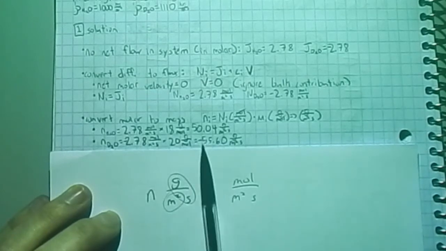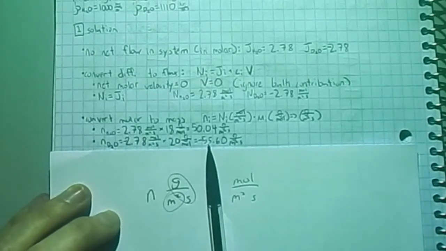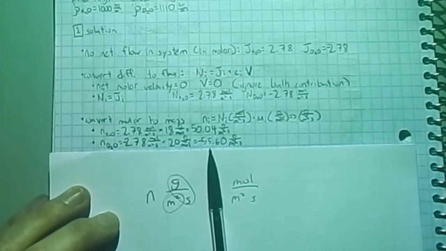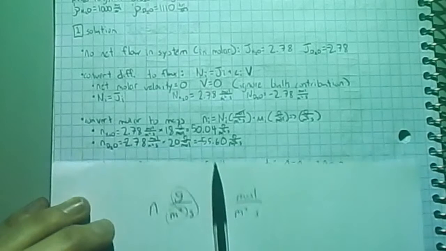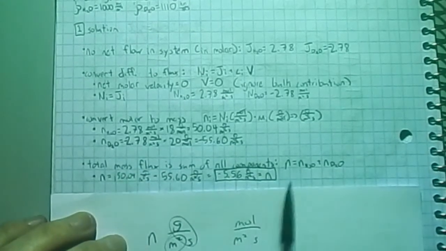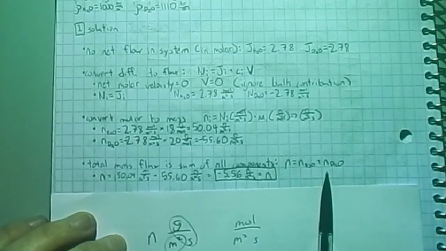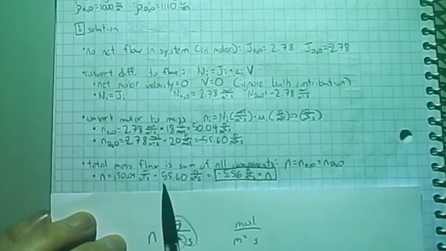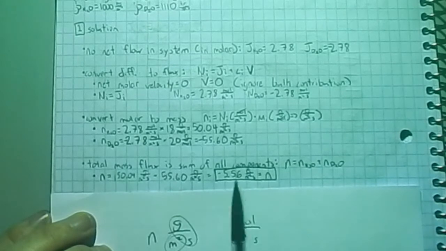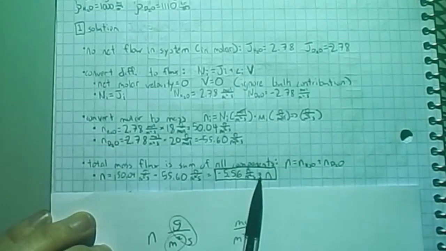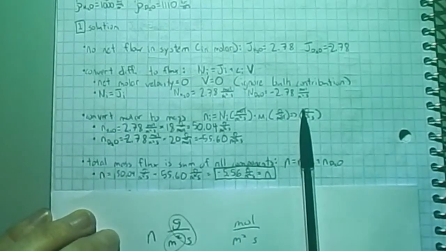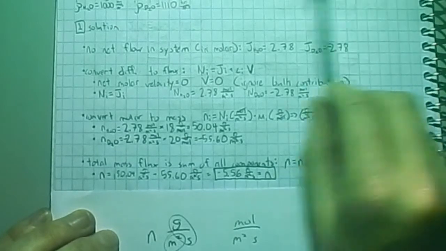So we've got these two things. Now, how do we get the total mass flux when we have all the components? Just go ahead and add them up. We add up the mass flux of water and the mass flux of deuterium, and we get that the total flux, which is called N, is negative 5.56 grams per meter squared per second. So yeah, that is the answer to question 1.